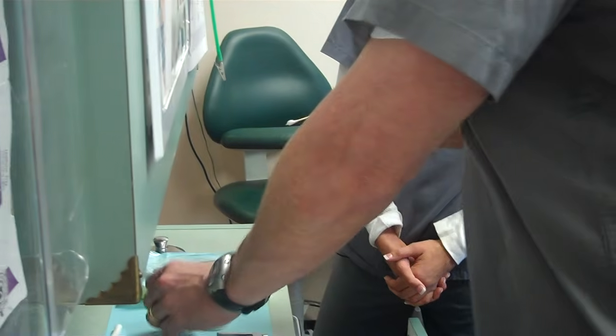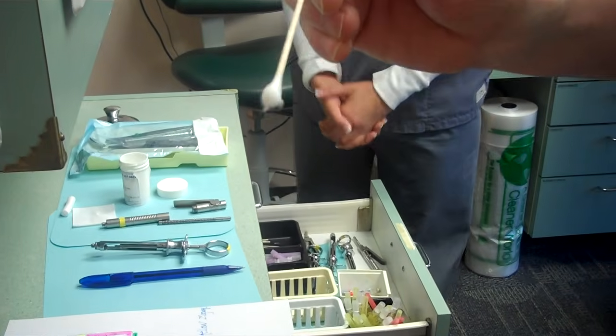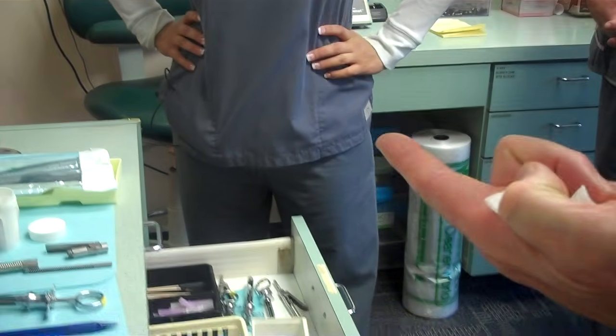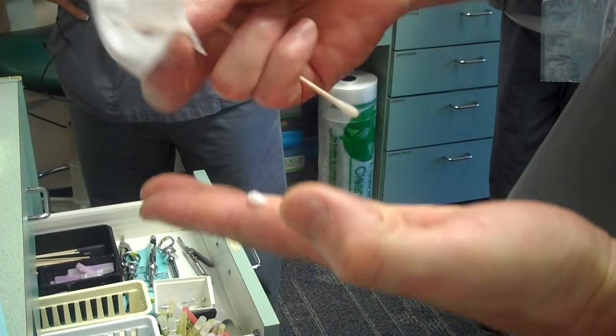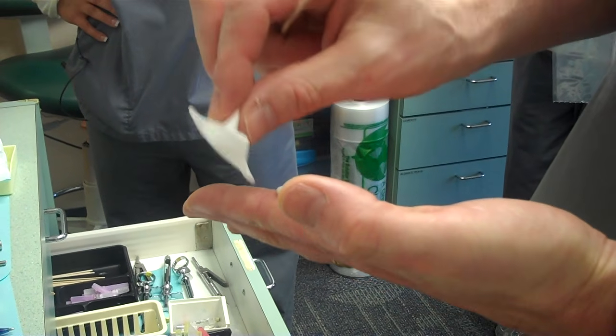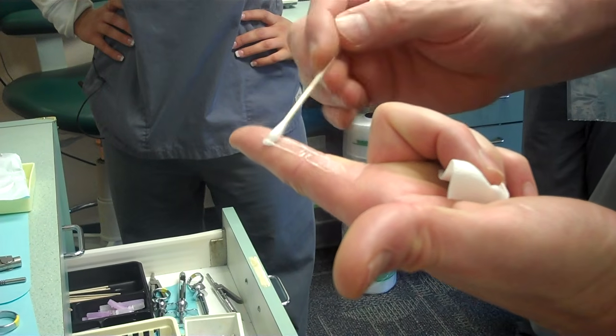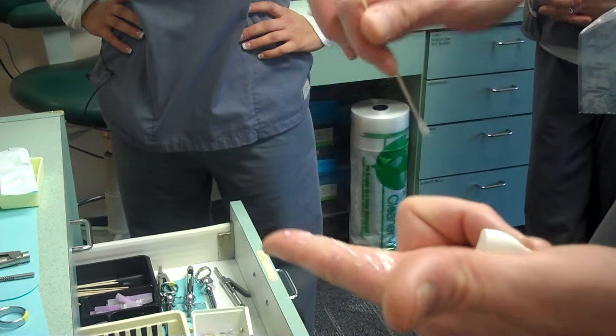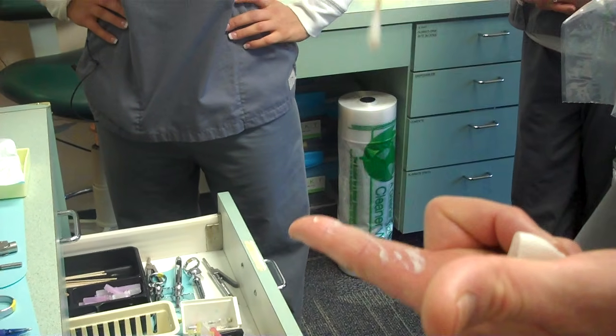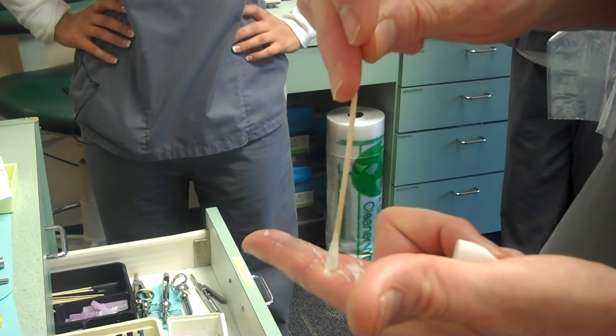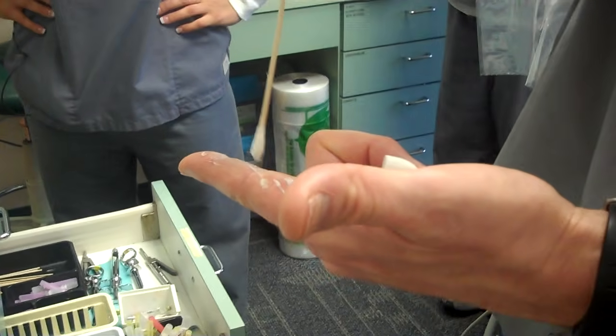I want a little bit, that much, put on the end of a Q-tip. I want it placed on the gum tissue in one spot, like that. And I want it covered with either a 2x2 or a cotton roll. I do not want it slathered all over the place because I'm not giving a shot all over the place. I'm going to give an injection usually in about one spot, and that's the only spot it needs to be.